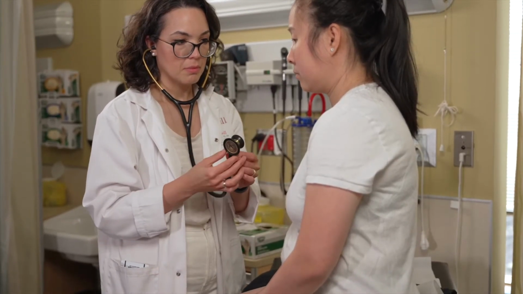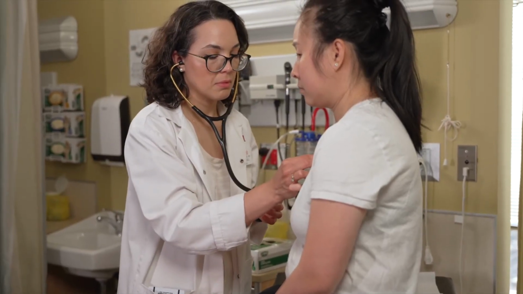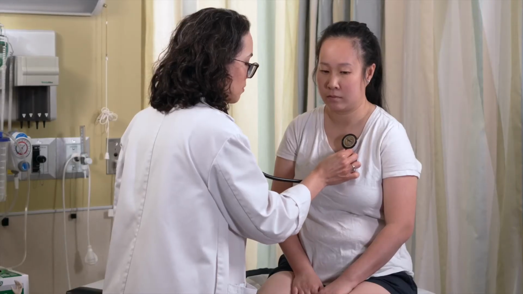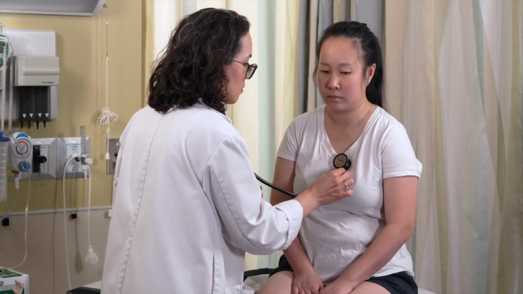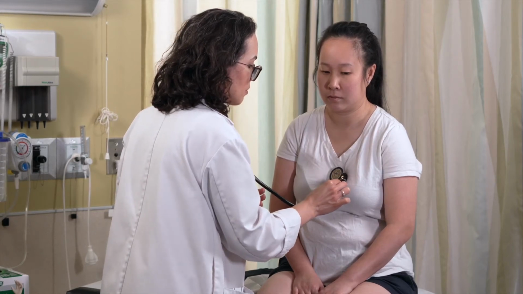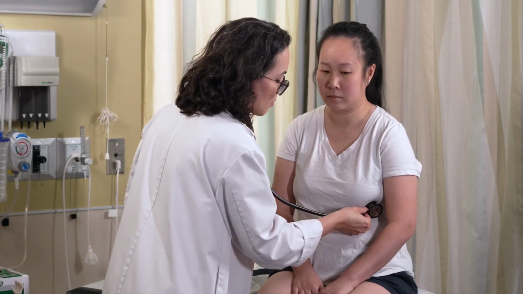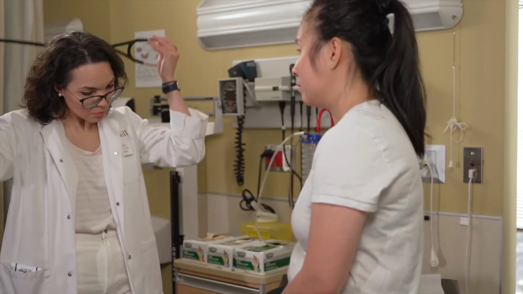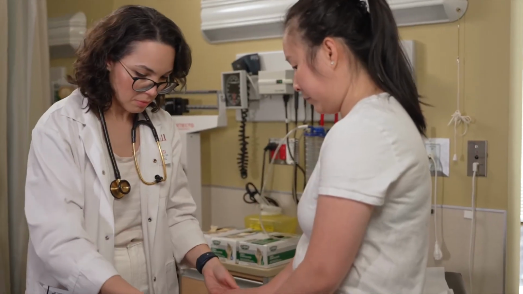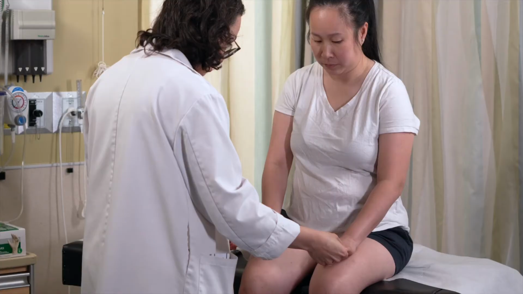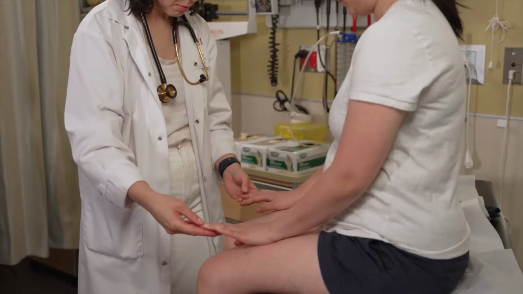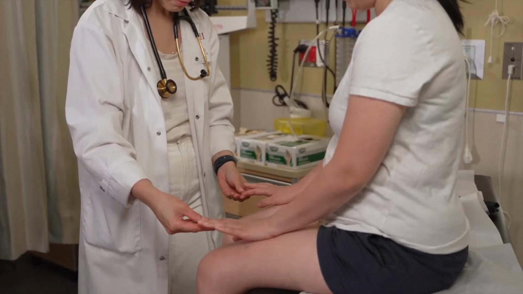And then with the bell for murmurs and extra heart sounds. No extra heart sounds are heard for this patient. Check capillary refill of upper extremities for prompt return. Consider it normal if the color returns in less than 1 or 2 seconds.